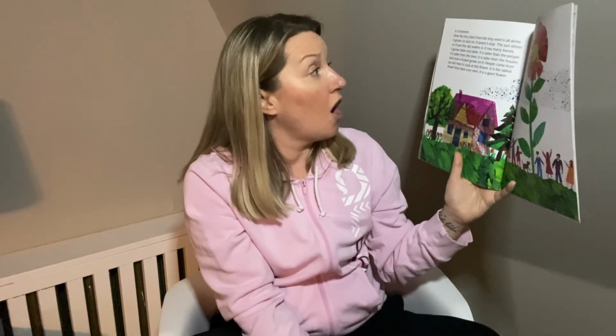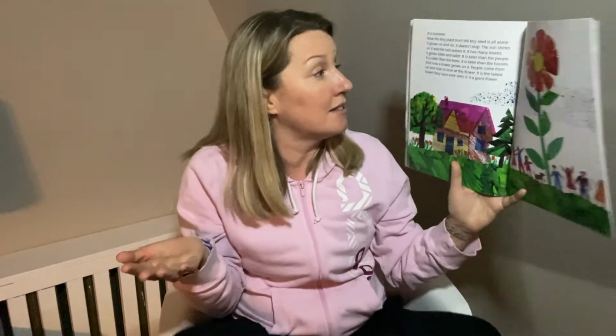Now it is summer. The tiny plant from the tiny seed is all alone. It grows on and on. It doesn't stop. The sun shines on it and the rain waters it. It has many leaves. It grows taller and taller. It is taller than the people. It is taller than the trees. It is taller than the houses.